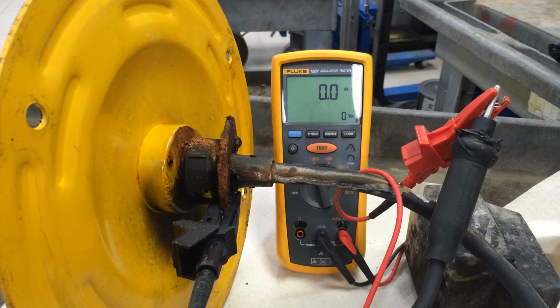Here's an example of an isolation transformer that had no visible damage on the outside. When we connected a megger between the primary connector and the fixture plate, we got 0 megs. This is a dangerous situation because the fixture plate is directly connected to the 5,000 volt primary wiring.